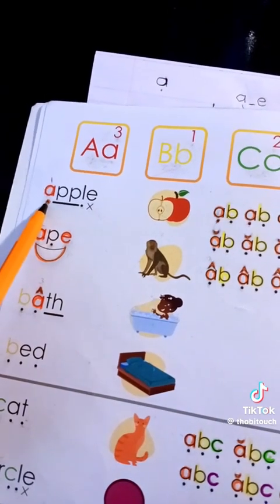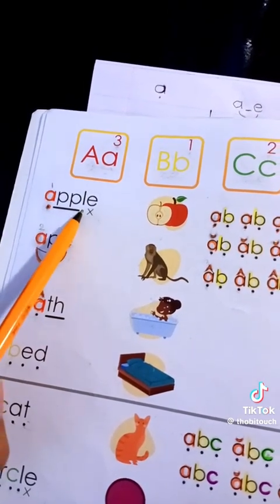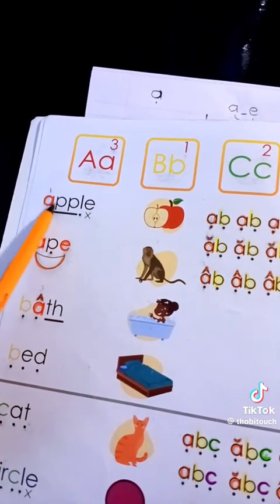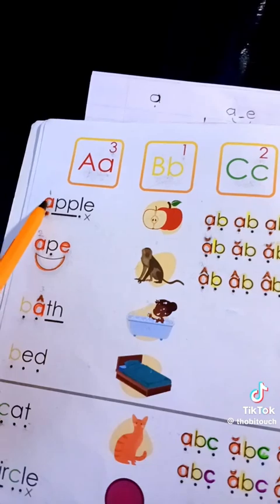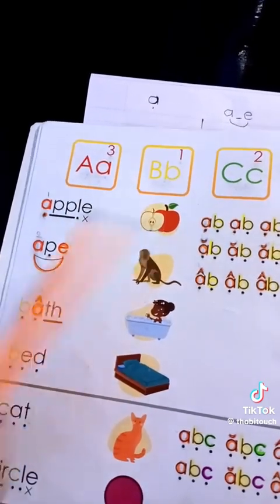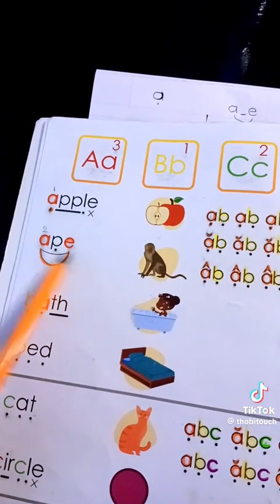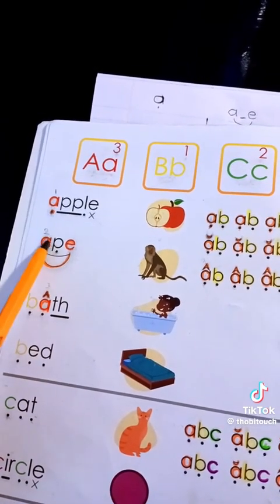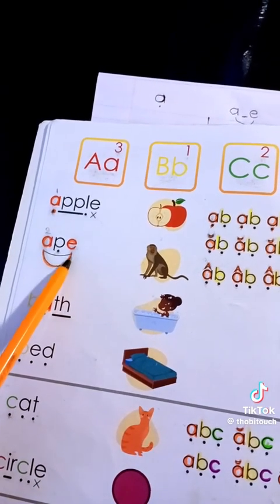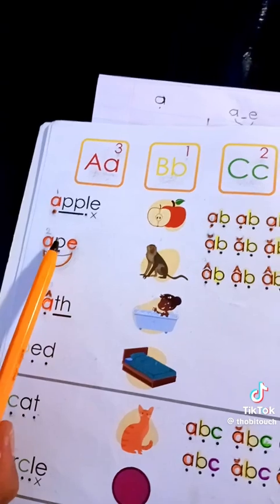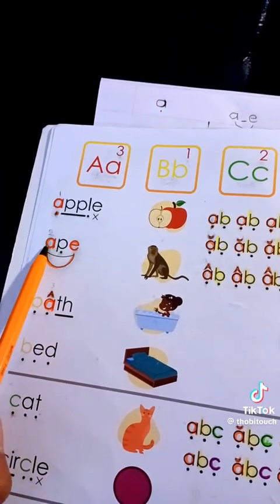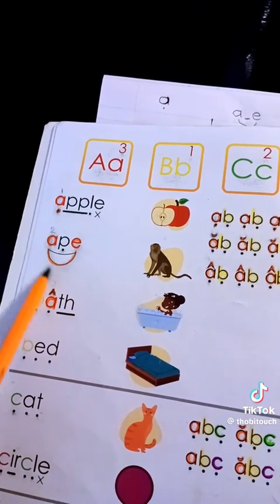In the word apple, the letter A makes the A sound. So we say A for apple. Okay, in the word ape, we've got the smiley face, where the smiley face travels from the letter A and goes all the way to the letter E, and there's always going to be another letter in between the A and the E with a smiley face.